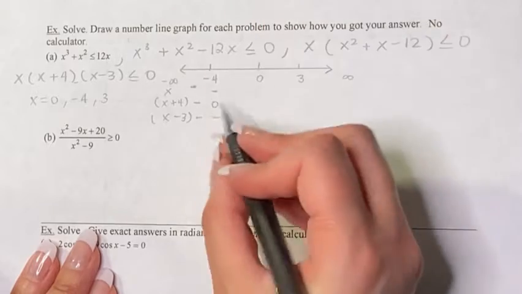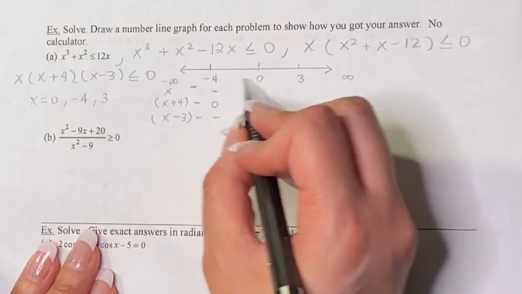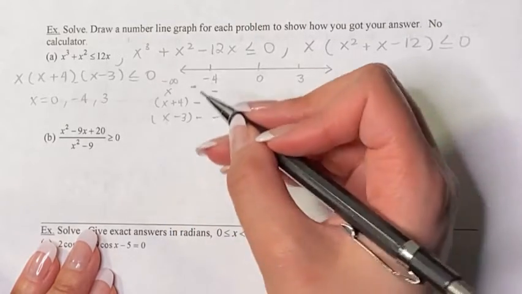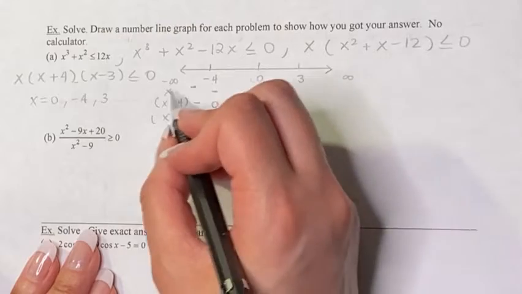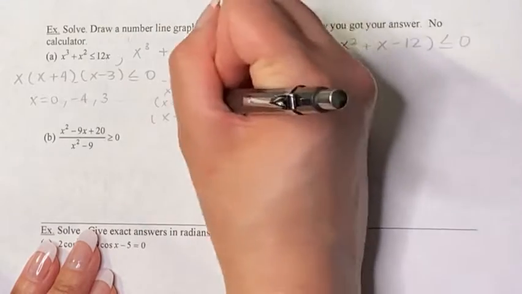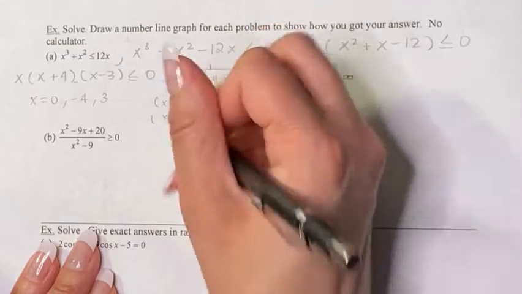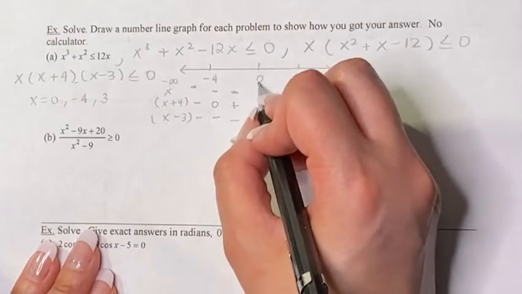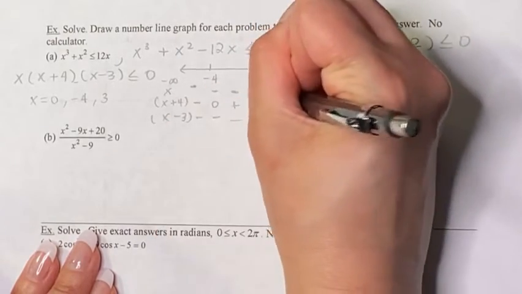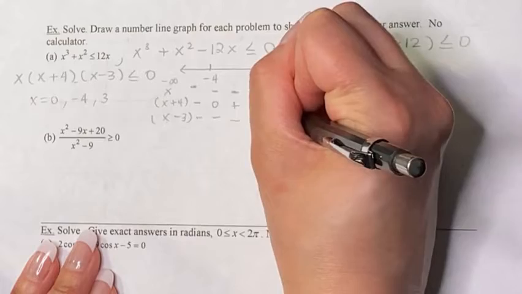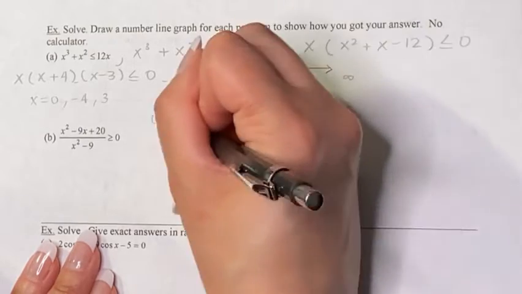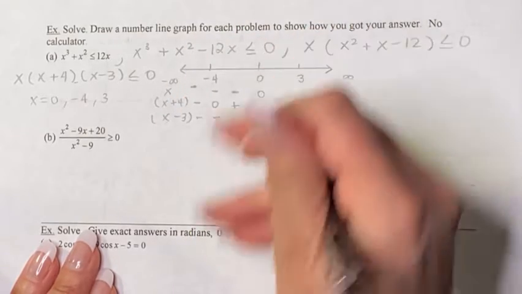Okay, after that, you're going to plug a number in between -4 and 0. Obviously I would pick -1. -1 here is going to be negative, over here is going to be positive, and over here is going to be -4, which is negative. When I plug the 0 here, that's going to be a 0, this one is going to be 4, which is positive, and this one is going to be -3, which is negative.